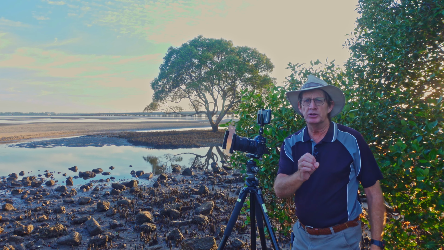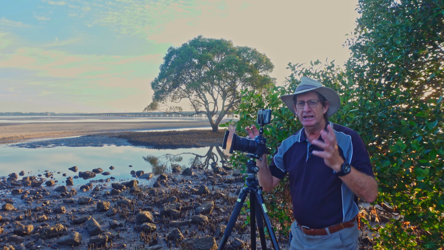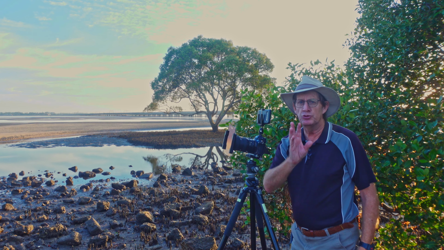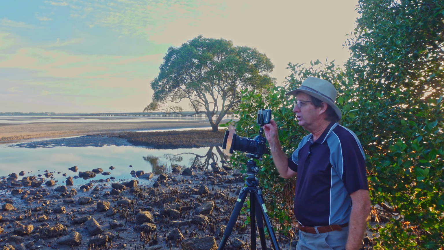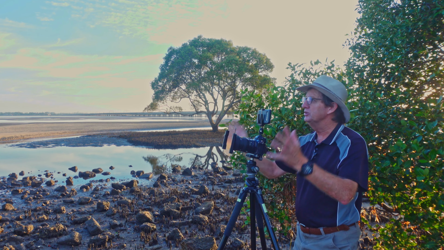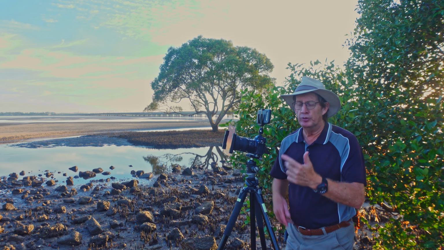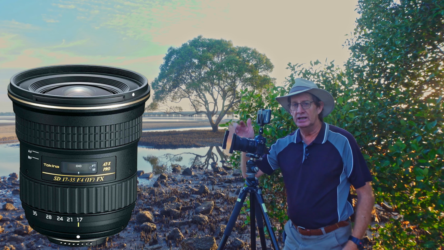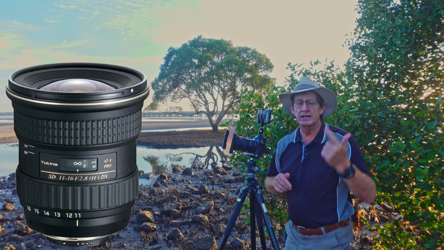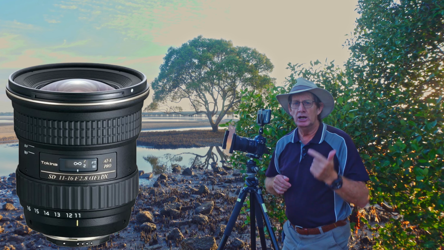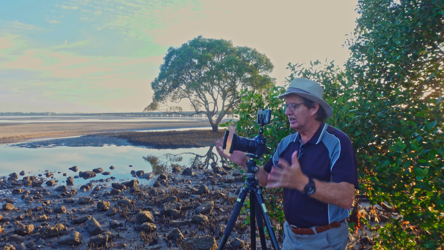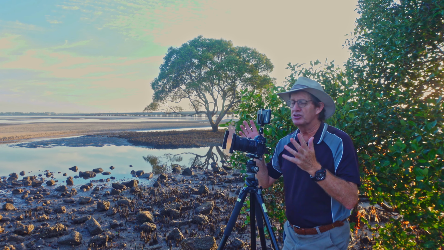I know some people don't like ultra wide angle lenses, but ultra wides have this specific purpose. I still love using my 24 to 85 Nikon because it just gives me a natural perspective. But when I want images like this, that is why on a full frame I like using the Tokina 17 to 35. If you're shooting a crop sensor, the Tokina 11 to 16 f2.8 or the Tokina 11 to 20 f2.8 are such good lenses, and they are so affordable.